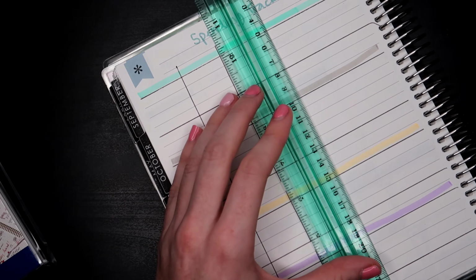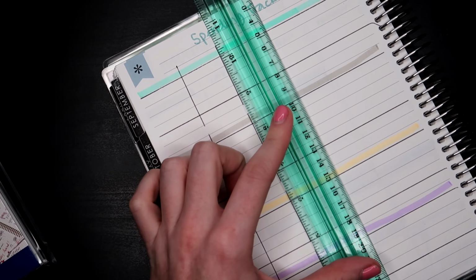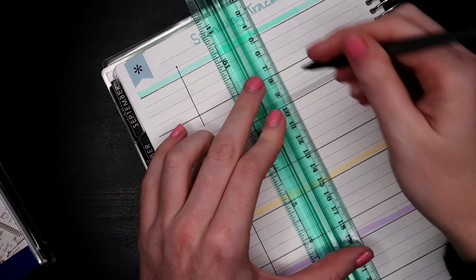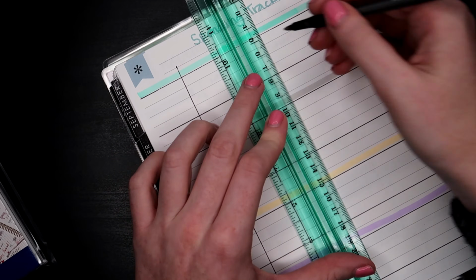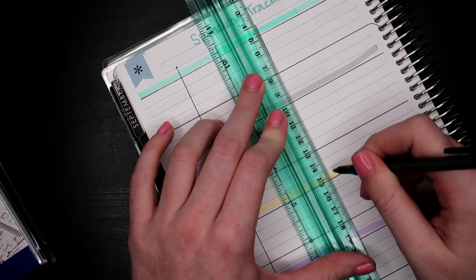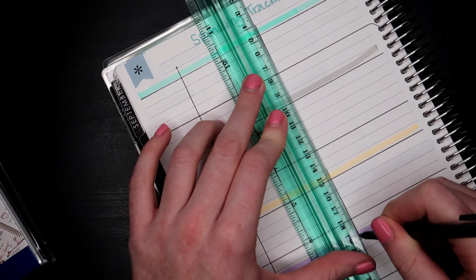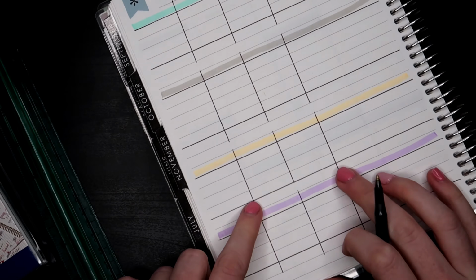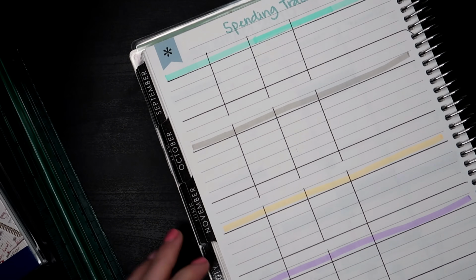Yeah, I'm completely eyeballing this, by the way. Is that even straight? I don't know. This really bugs me that I messed that up, but it is what it is.